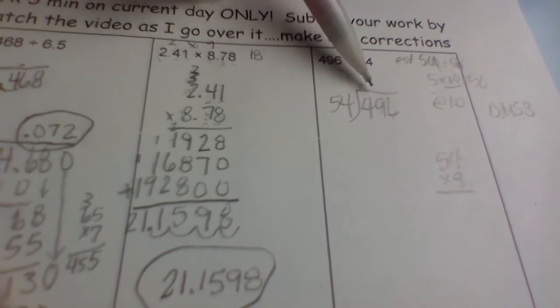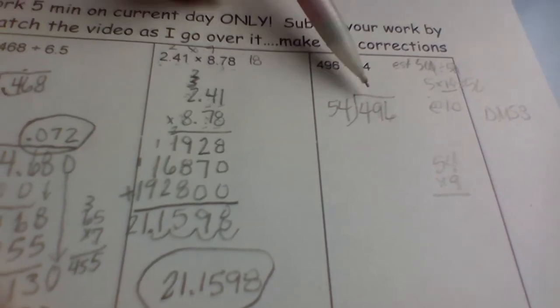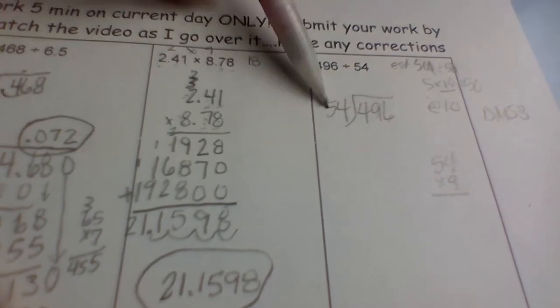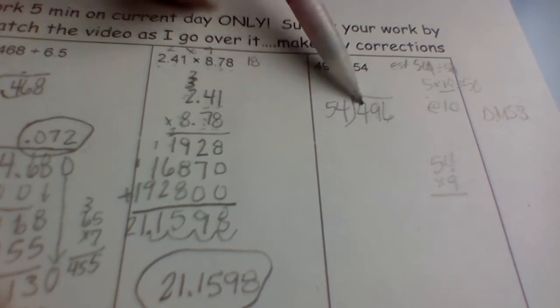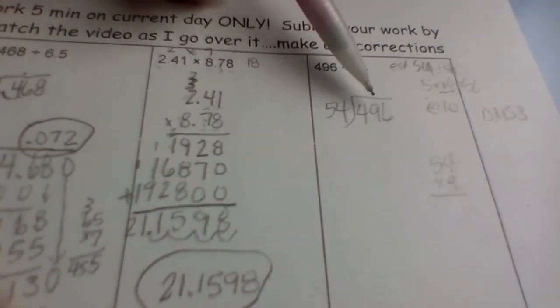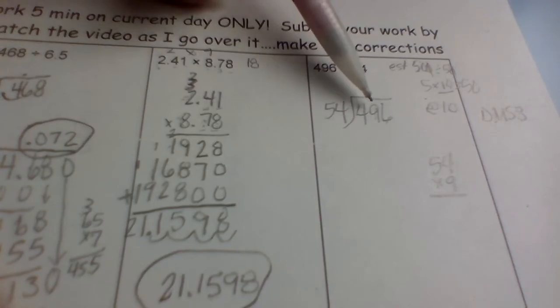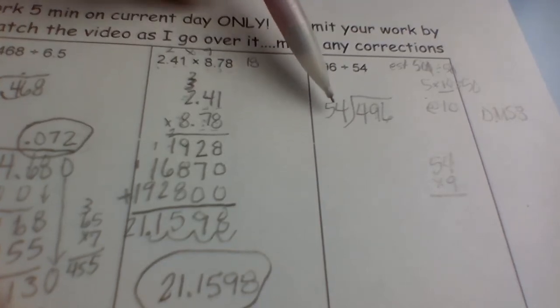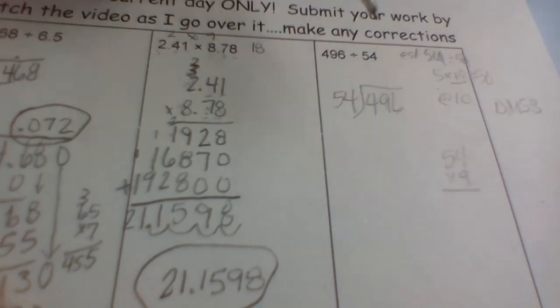I'm going to start on the left. If I have 4 items, I definitely cannot make a group of 54, right? 4 is smaller than 54. So when I move over and I have 49 items, 49 is smaller than 54. I know you knew that. So then if I move over, I'm looking at 496.